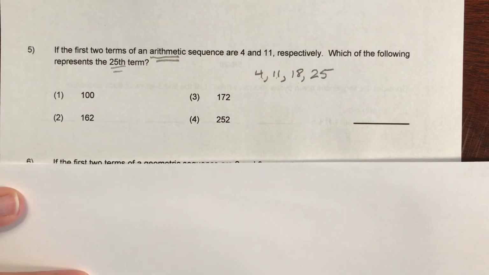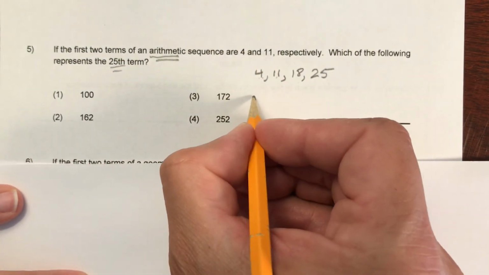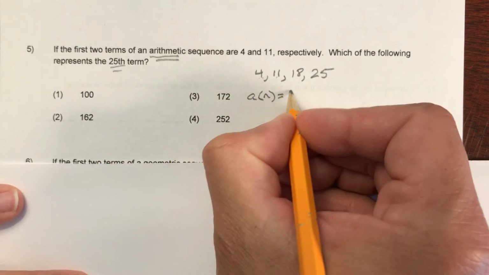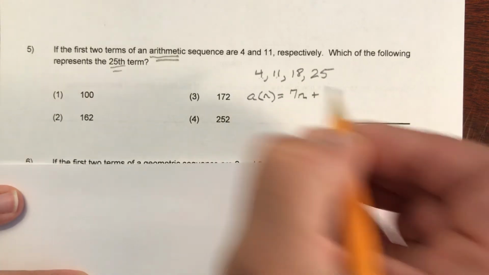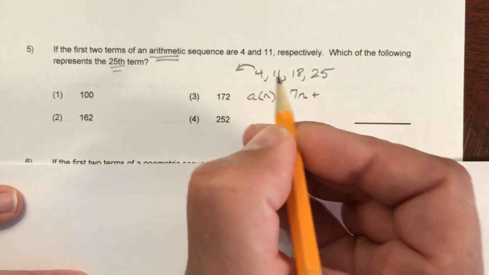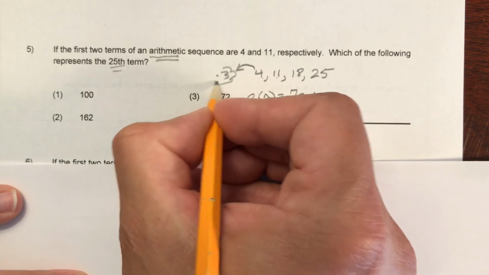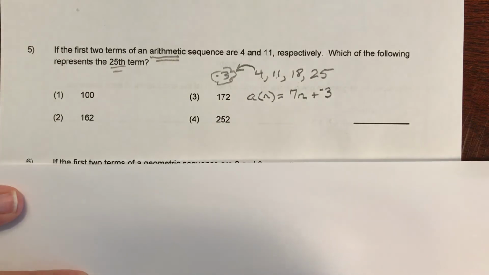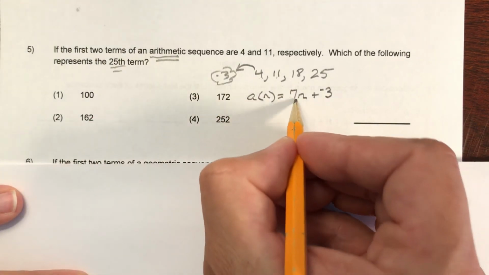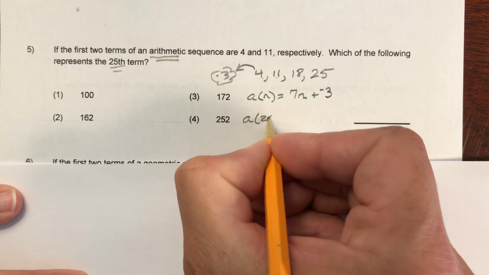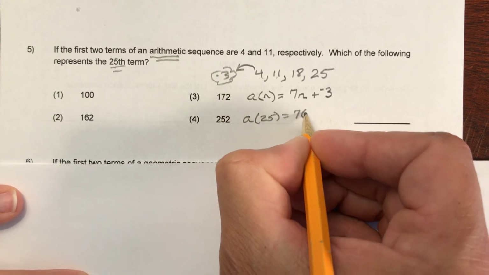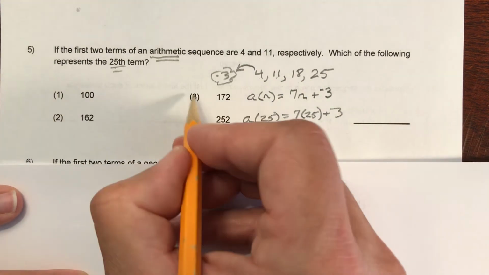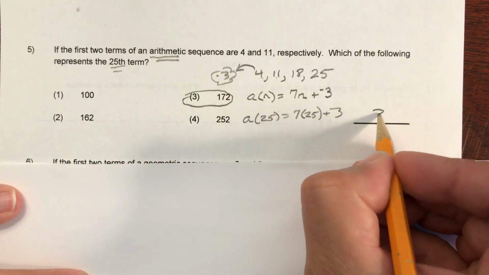Kind of takes forever. But if we just write a formula, like we just did, A of n, you say 7n, and we need the term before this, which is -3. Okay, so 7n, I'm going to say plus -3. You could say 7n minus. I'm going to put 25 in here. So A of 25, 7 times 25 plus -3. That's going to bring me to 172, choice 3.